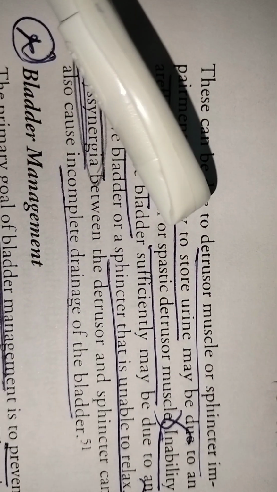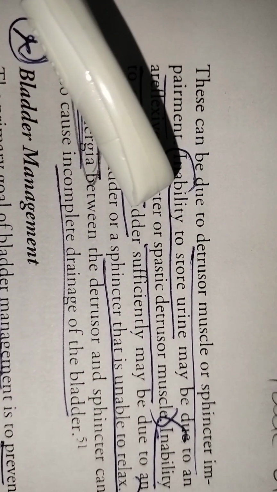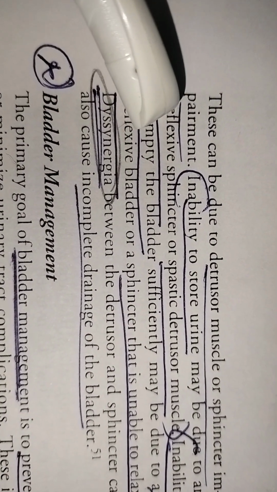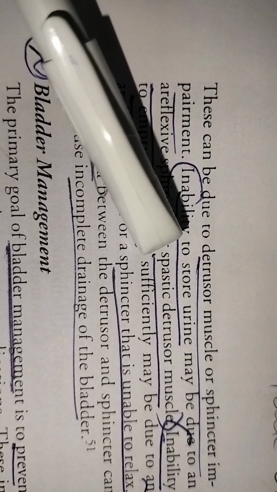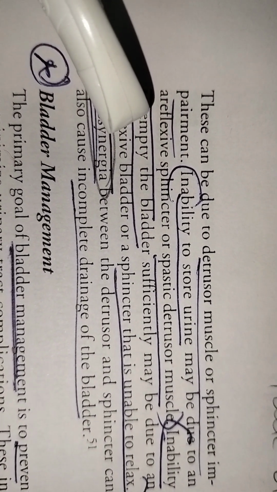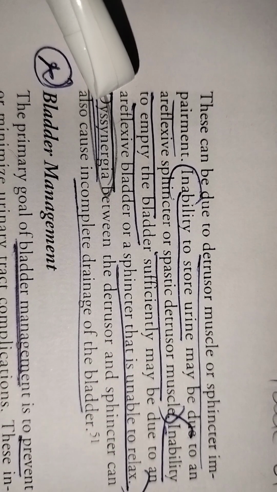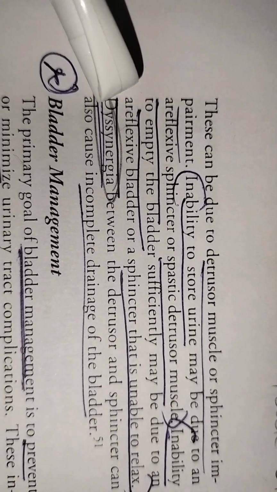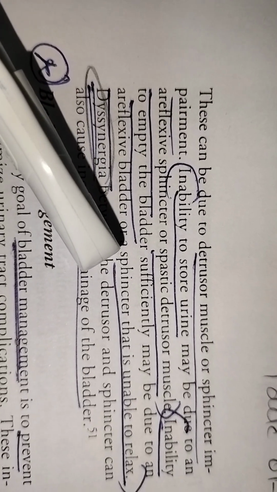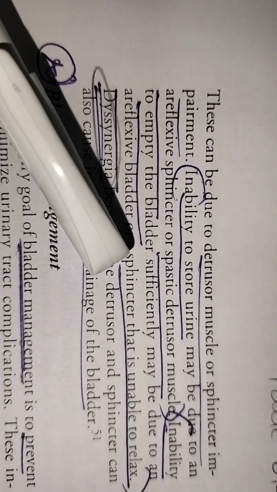The inability to store the urine, as in the UMN case, is due to the hyperreflexive sphincter or the spastic detrusor muscle, while inability to empty the bladder, as in LMN, is due to the areflexive detrusor muscle and a sphincter which is not able to relax, that means a hypertonic sphincter.